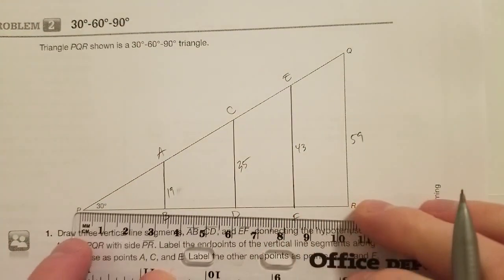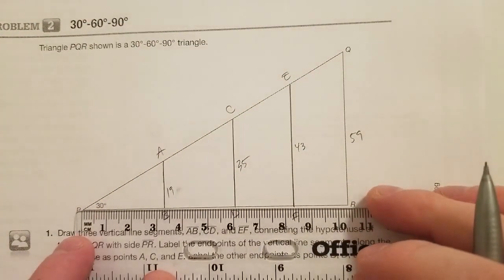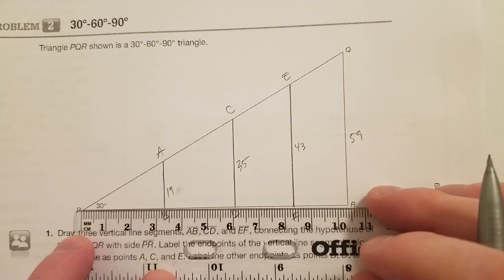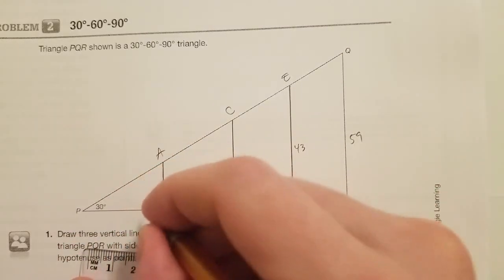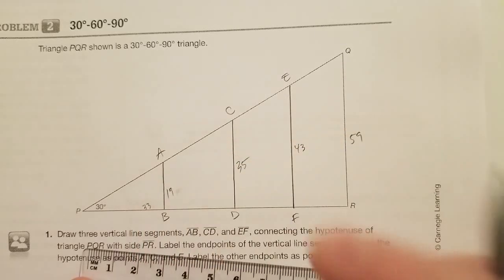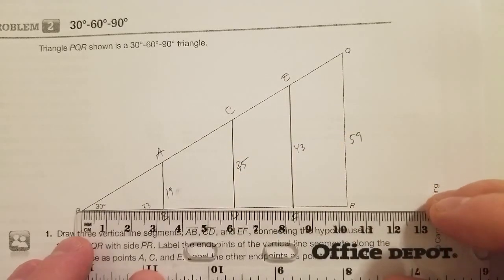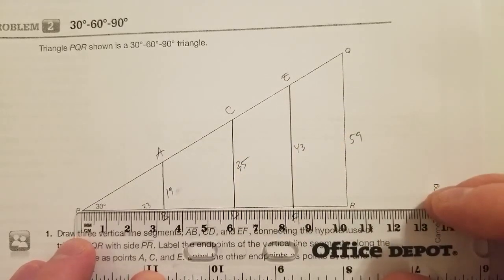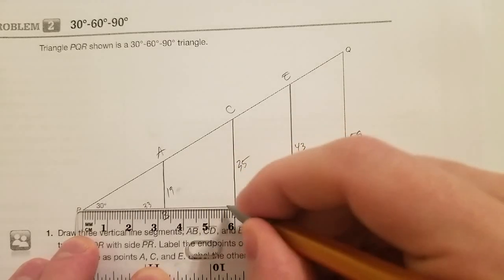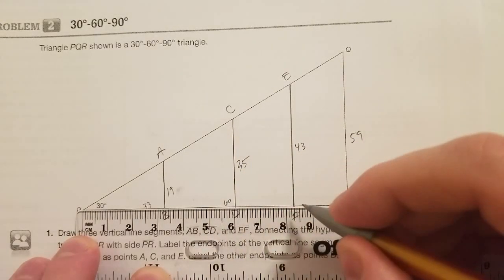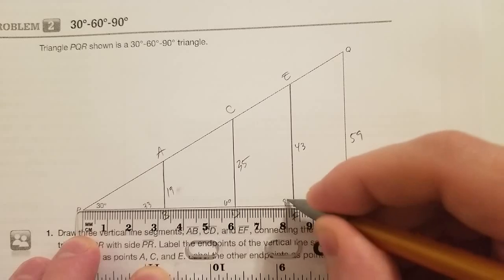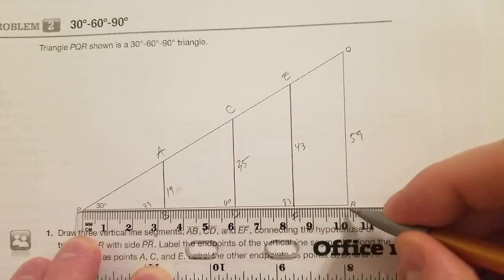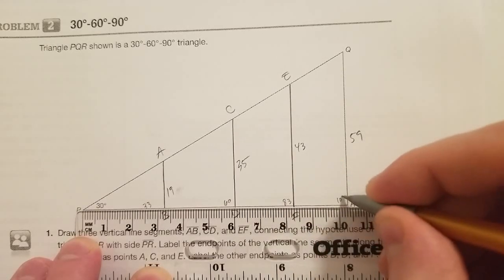Okay, and let's get this one. This one looks to be about 33. And this one looks to be about 60. This one is 83. And this one is 103.